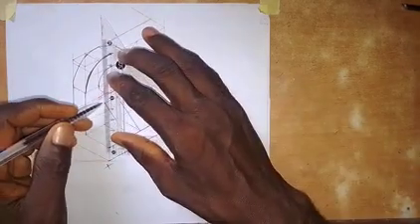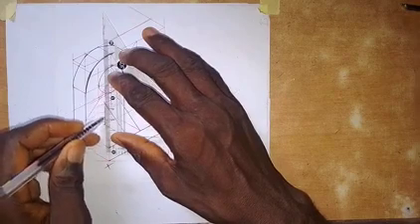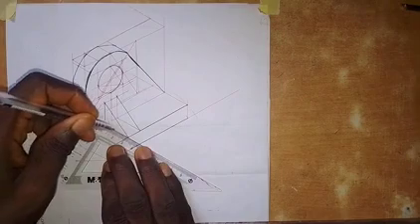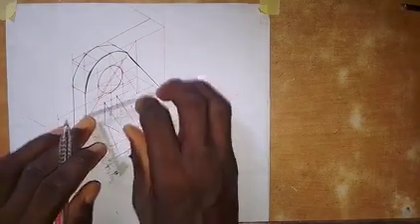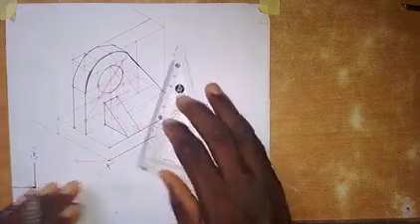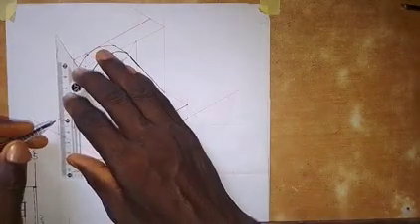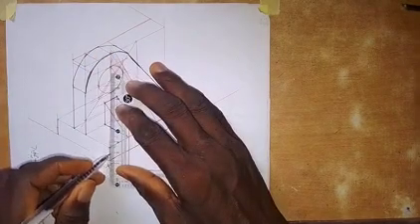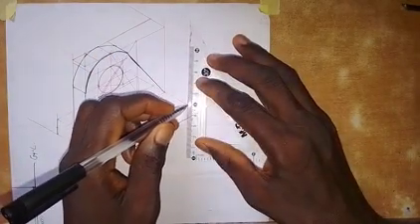Then I will make this a thick line. Also I'll make this one a thick line. Then make this line a thick line. So that is all that we have to do for that. So we have produced the web. Then this line, make it a thick line. Also this line, and then this line is a thick line.